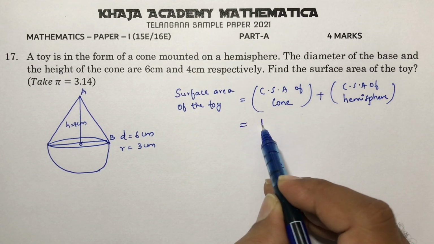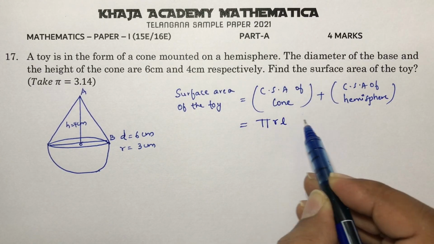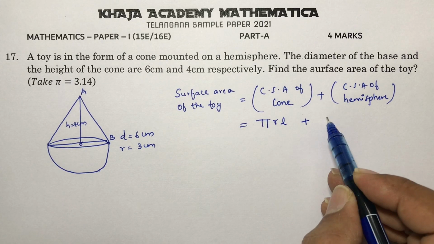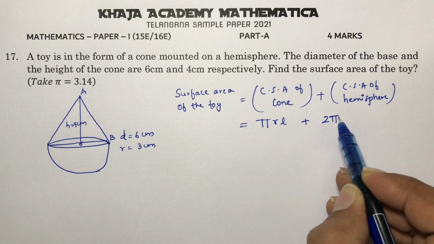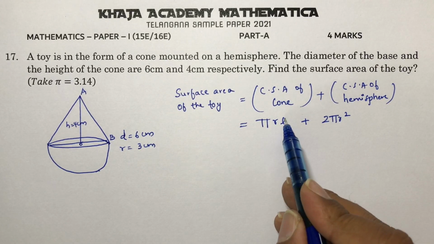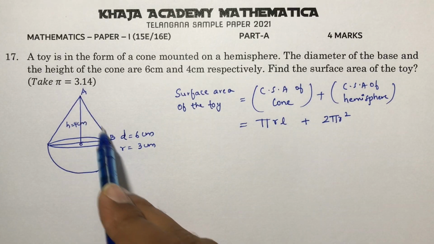Curved surface area of a cone is pi r l and curved surface area of a hemisphere is 2 pi r square. But we don't have the value of l, slant height.